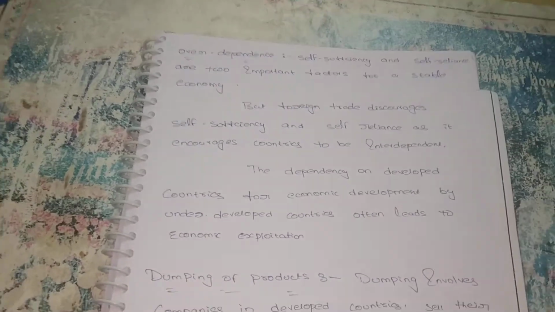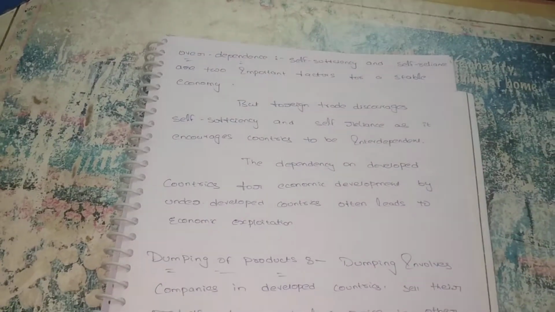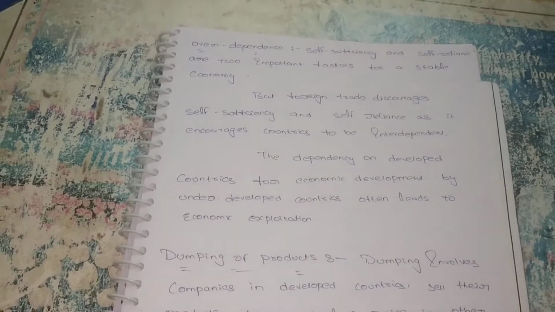Suppose we take an example of India. In India we have plenty of agriculture products. For that also we are importing some agriculture products because of the low cost. So because of dumping, even useless goods are being imported. For this also our economy gets destroyed.